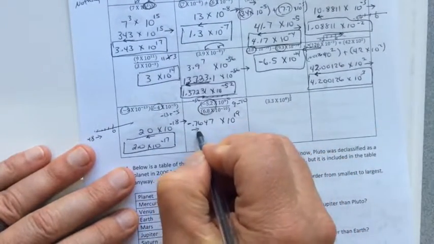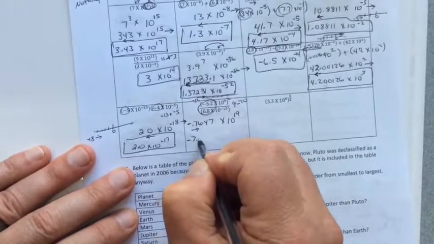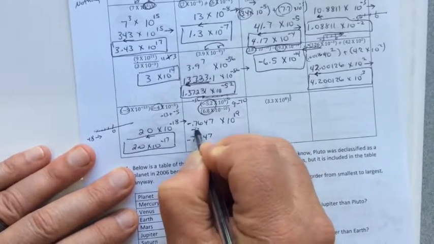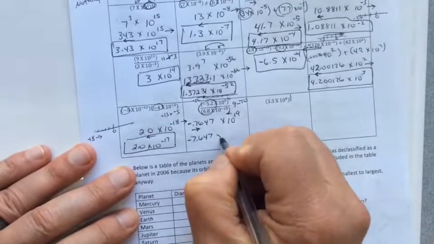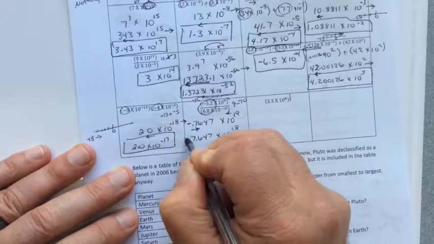Okay, well the decimal's got to go one spot, so it's -7.647. So if I go one spot in that direction, the 19 is going to go one spot in that direction, which makes it 18.